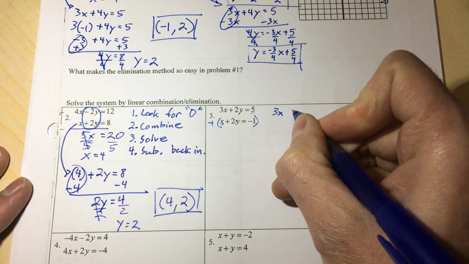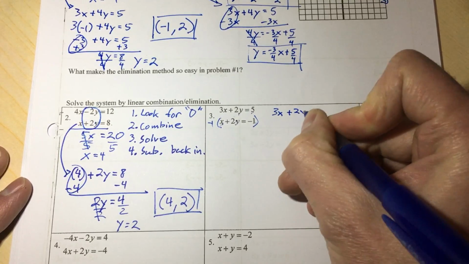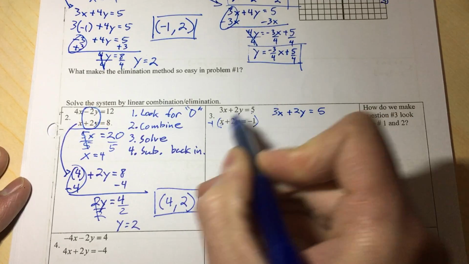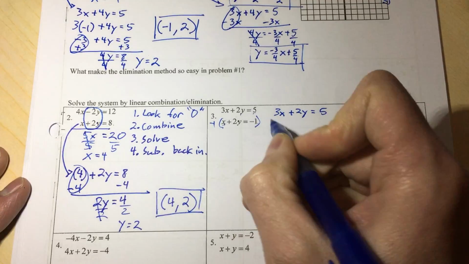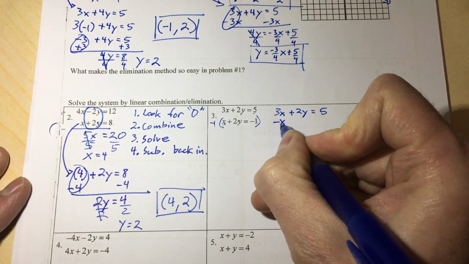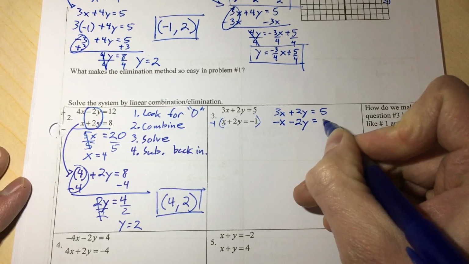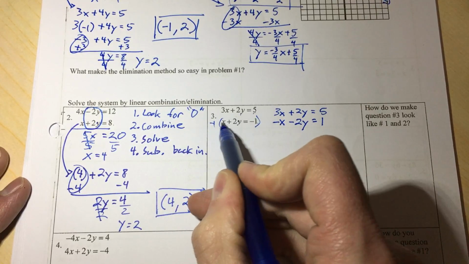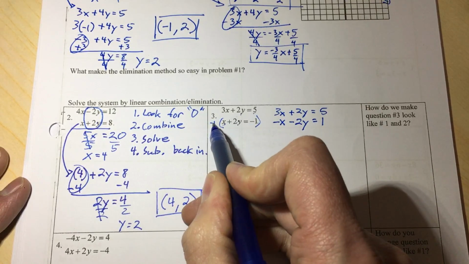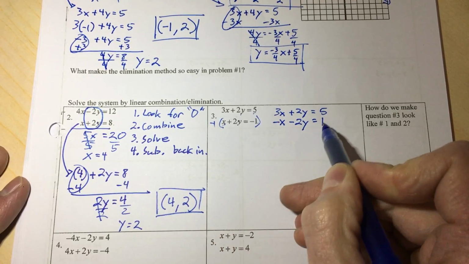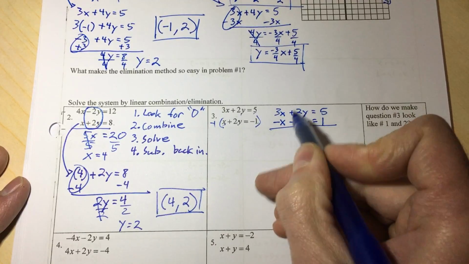So I'm going to say 3x plus 2y. I'm just rewriting this one. We didn't do anything to it. The next one, we're going to multiply it by negative 1. And that just means you're changing all the signs. So this is now negative x. This is now negative 2y. And this is positive 1. So negative 1 times x is negative x. Negative 1 times 2, negative 2. Negative 1 times negative 1, positive 1. Well, now I have my 0.